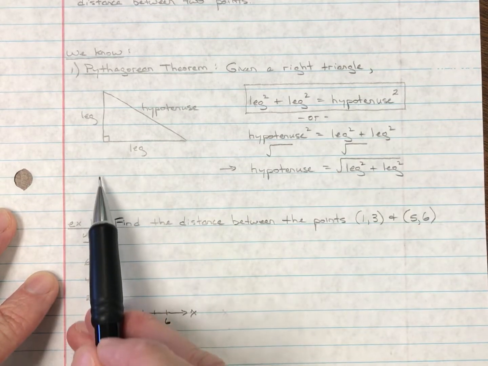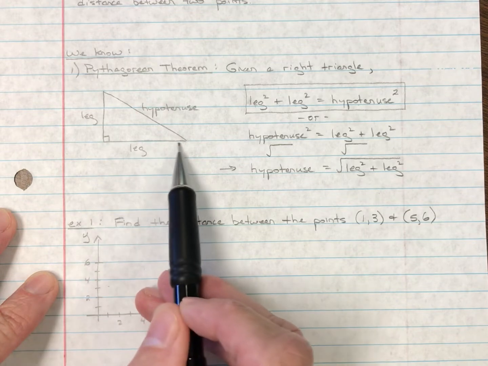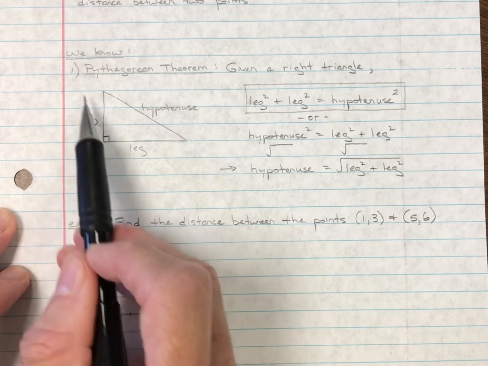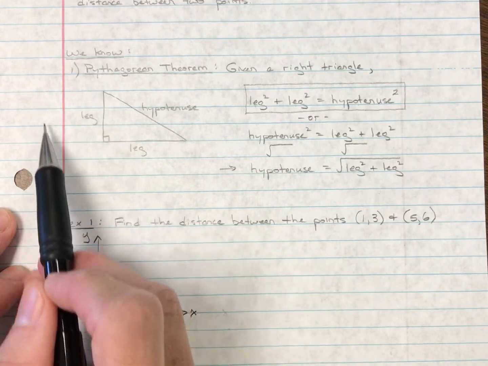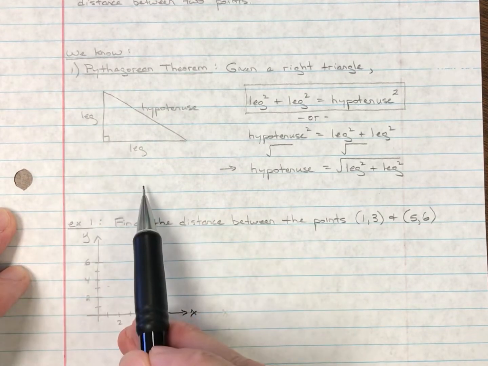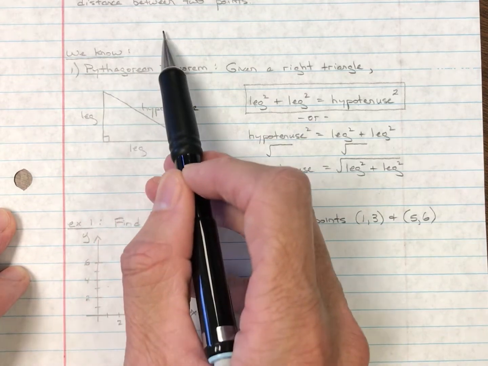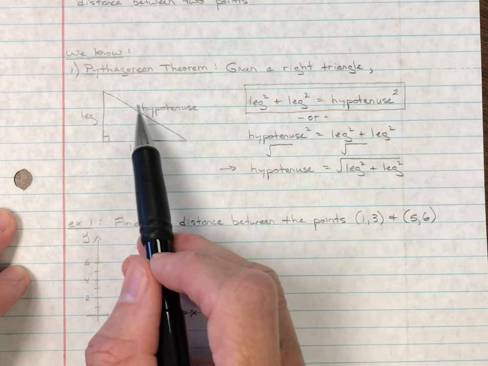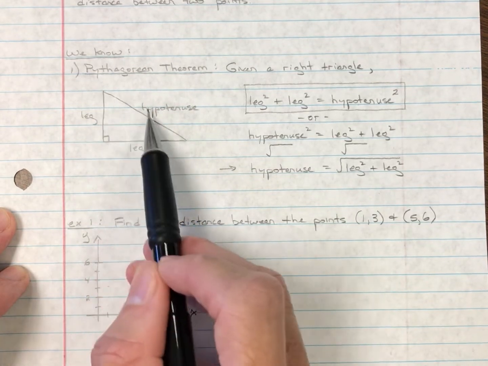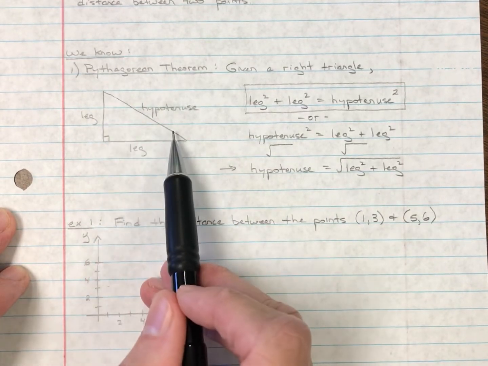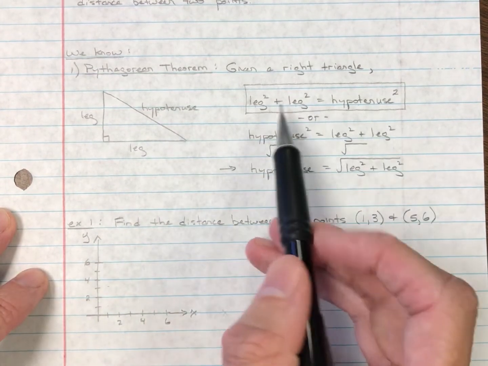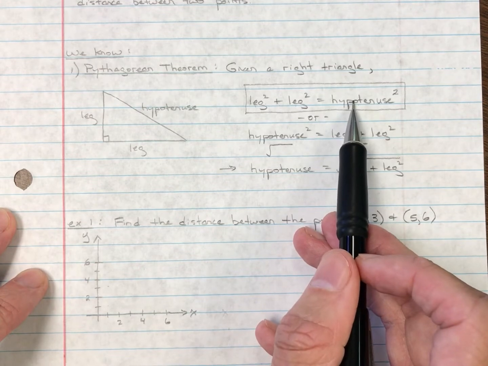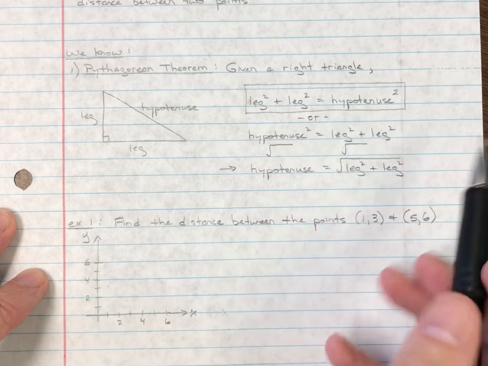In other words, if we draw a square using this leg's length as the side length, and we add it to the square that uses this leg's length as the side length, these 2 squares, when added together, create the same area as the square that has a side length of this hypotenuse, which obviously is the larger square because the hypotenuse is the longer side. So we know leg squared plus leg squared equals hypotenuse squared. Perhaps one of the most popular theorems in all of mathematics.